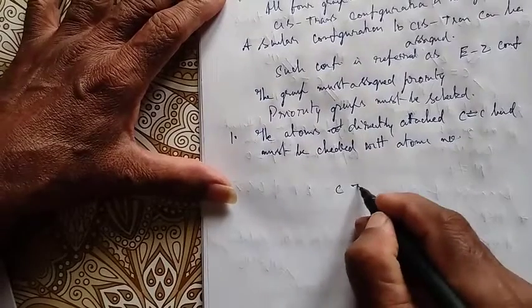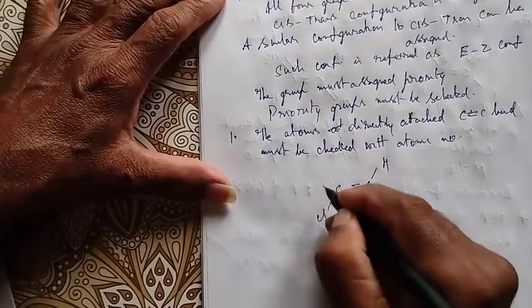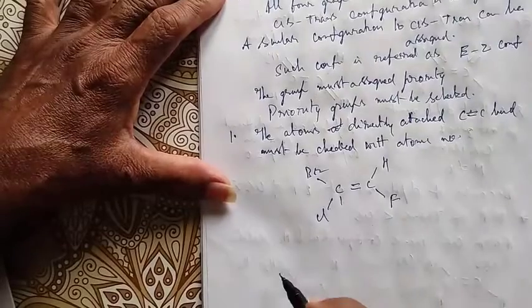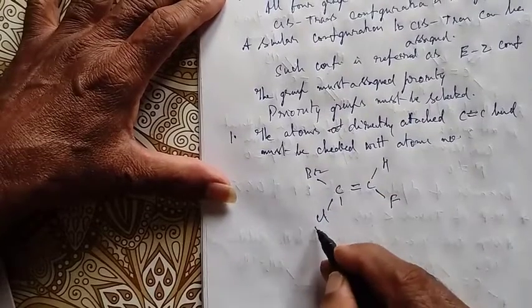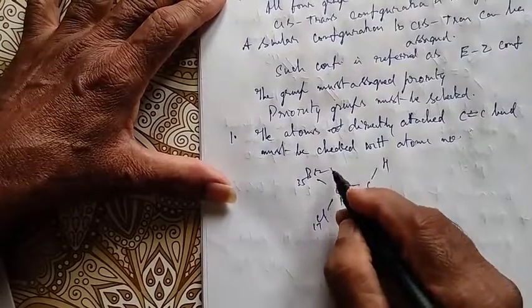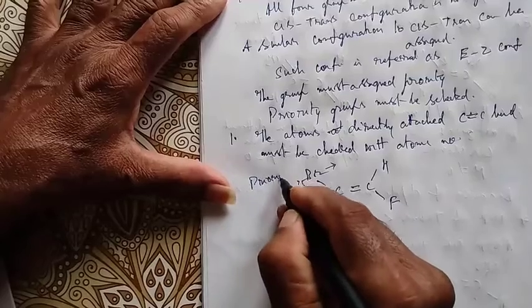Here in the above example, this is hydrogen, fluorine, chlorine, bromine. On the C1 carbon atom, chlorine and bromine: what is the atomic number of chlorine? 17. The atomic number of bromine is 35. Therefore, bromine has a higher atomic number, so this is priority 1.